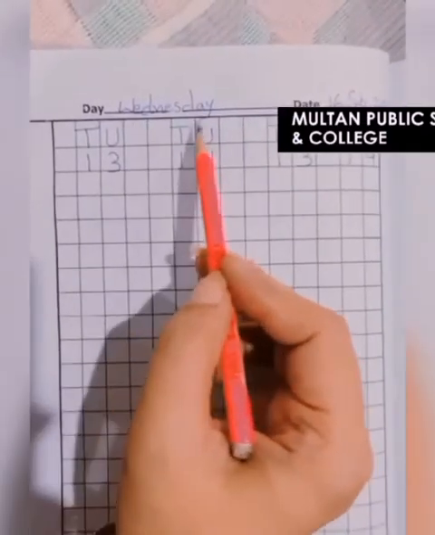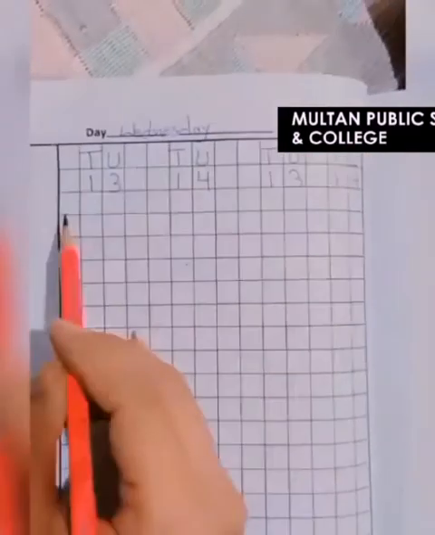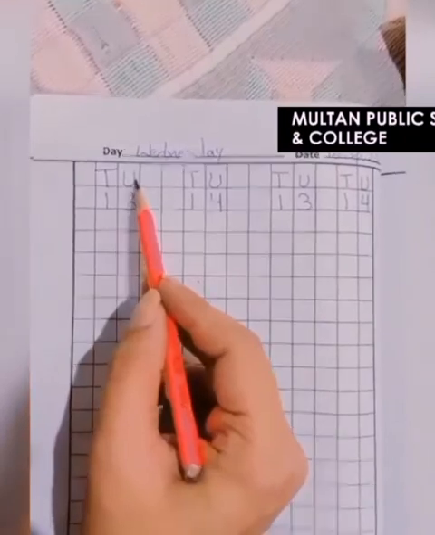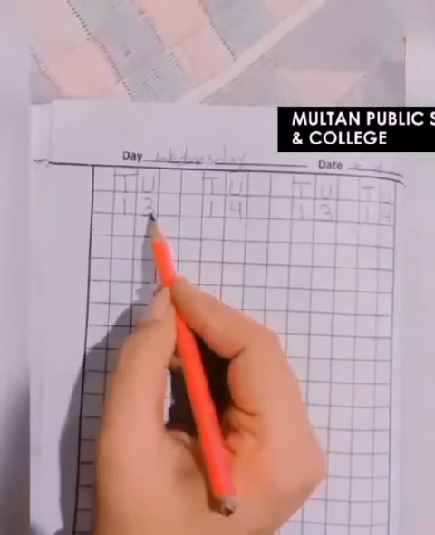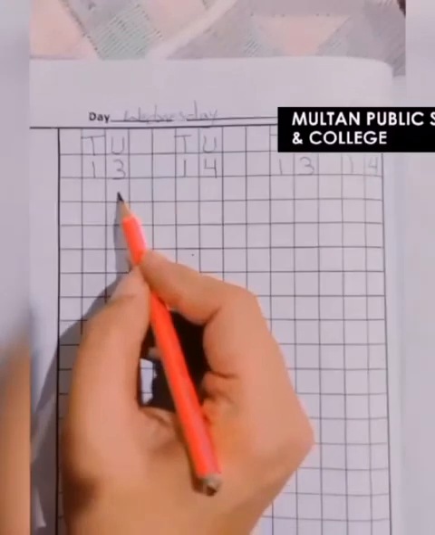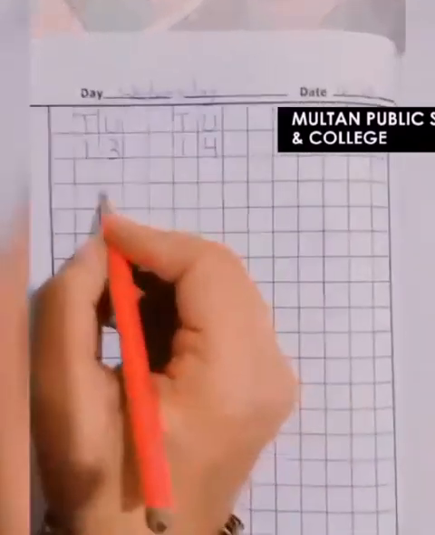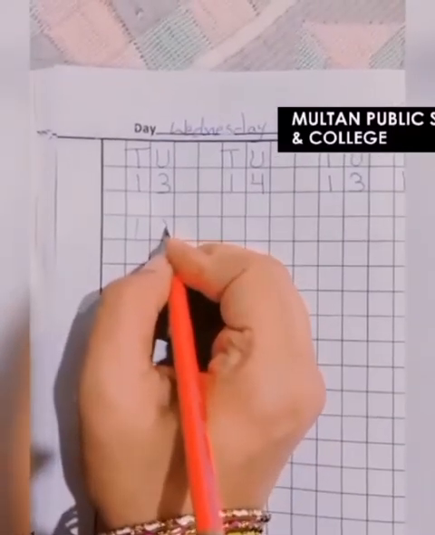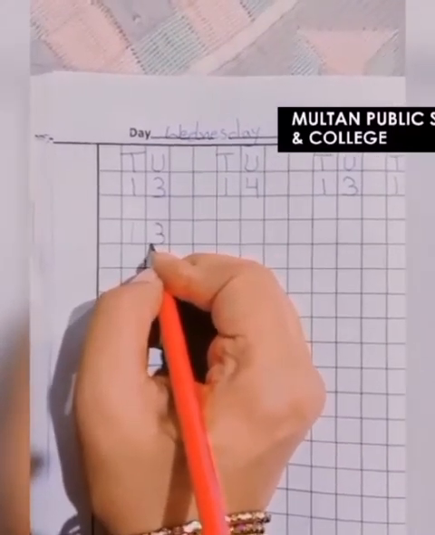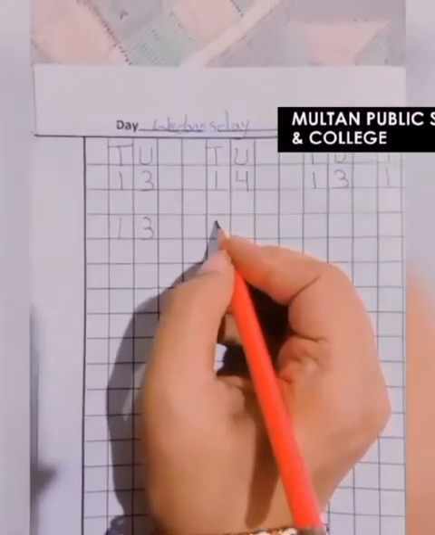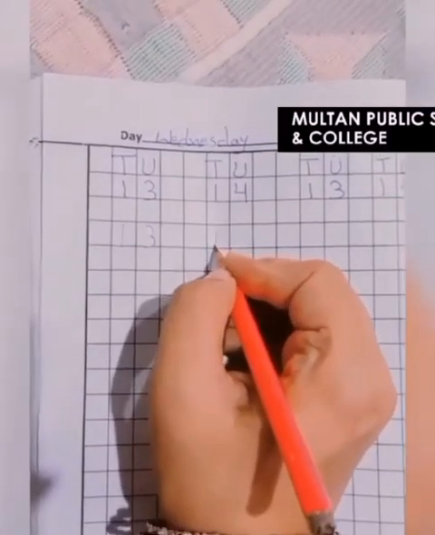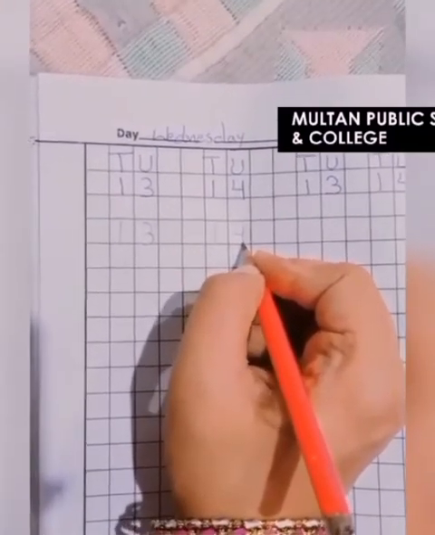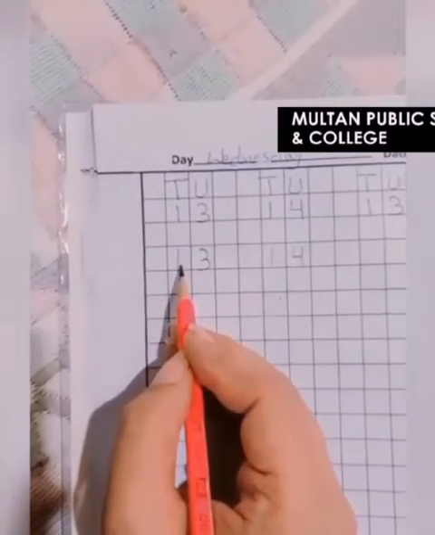It's time for writing practice. First mention day and date, then T and U, which means tens and unit, on the top of the box of the notebook. Always start with the first box, then leave a box, then write 1 in the tens box and 3 in the unit box, which makes 13. Then again 1 in the tens box and 4 in the unit box, which makes 14.